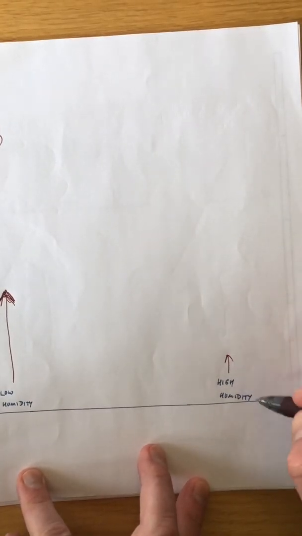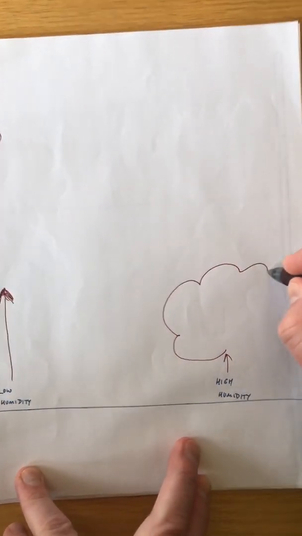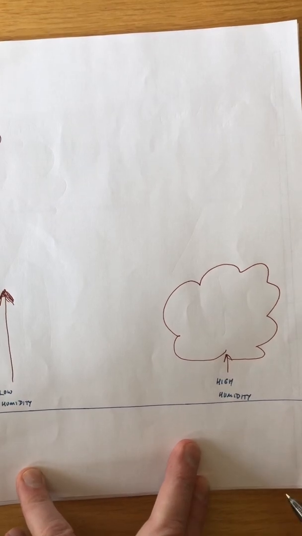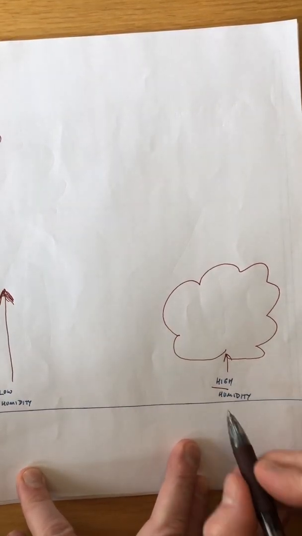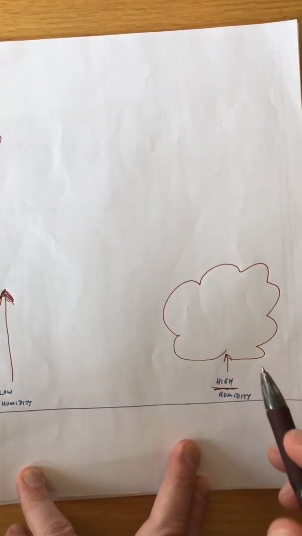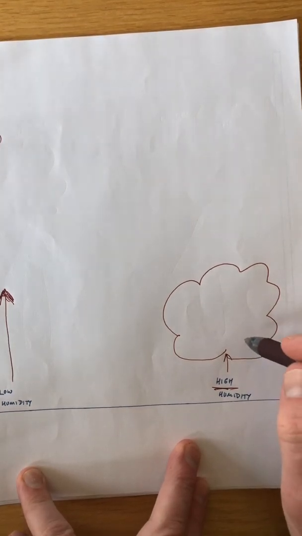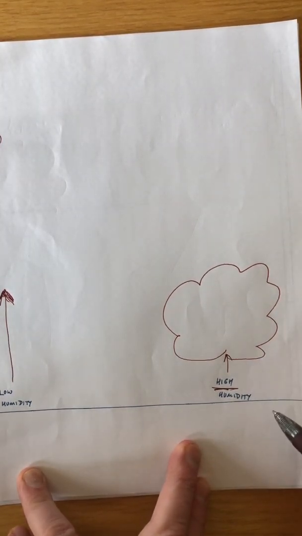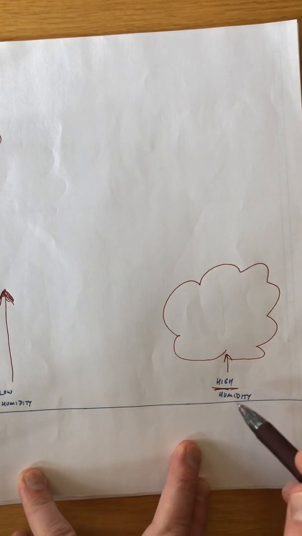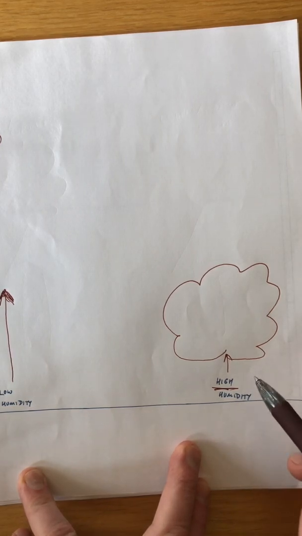If I have very humid air, like over here, and it starts rising, I'm going to get clouds that are a whole lot bigger. Why are they a whole lot bigger? Because there is lots of moisture available. Now, those big heavy clouds always form closer to the ground. So if it's going to rain, that means there's excessively high amounts of moisture, so you know those clouds are going to be really, really low and really, really big.